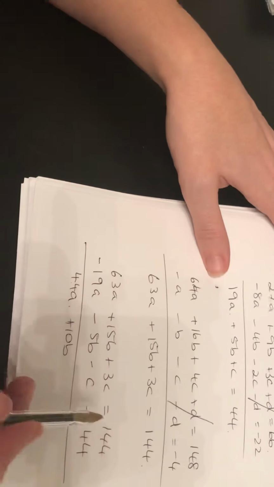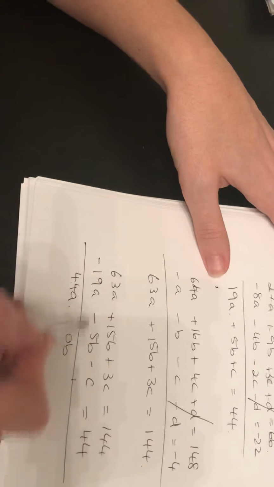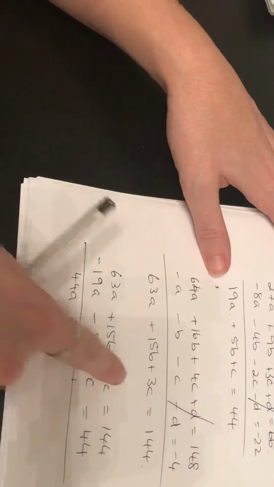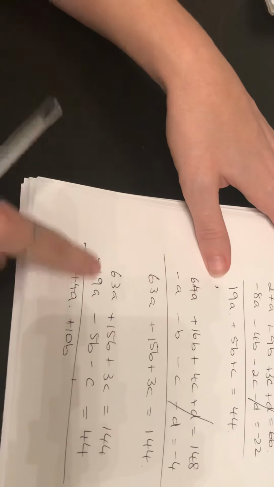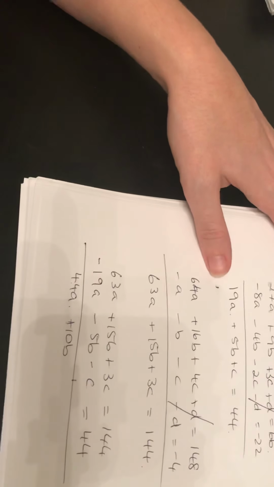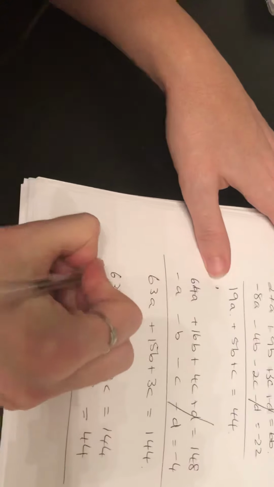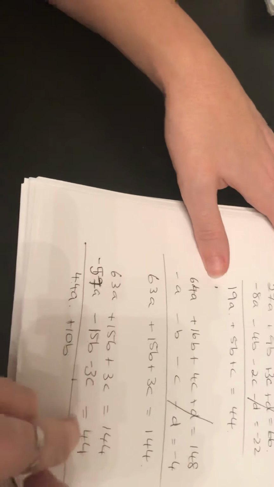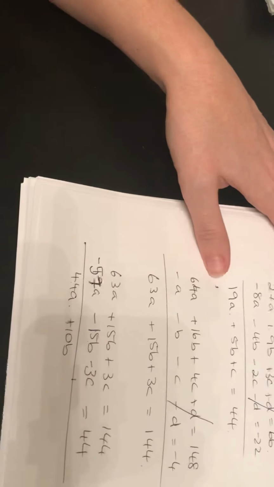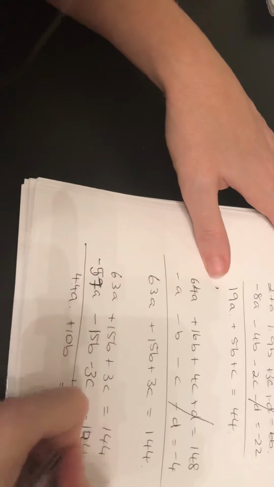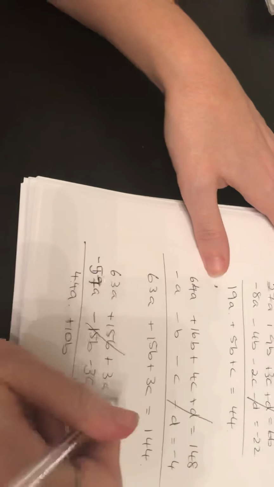Oh, damn it. I need to multiply this by a 3, don't I? So 19 times 3, because my c's aren't going to cancel out there. So I need to multiply this bottom line by a 3. So 19 times 3, that's 57a. This times 3. And this times 3. And this times 3. 32. Okay, that actually works out nicely there.